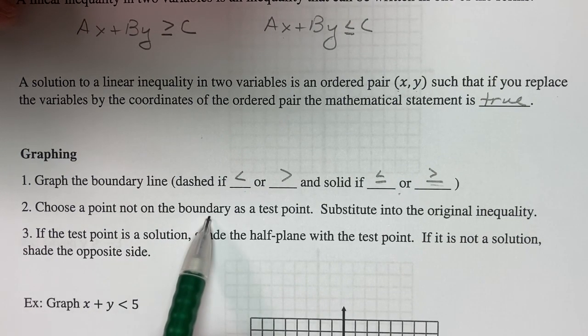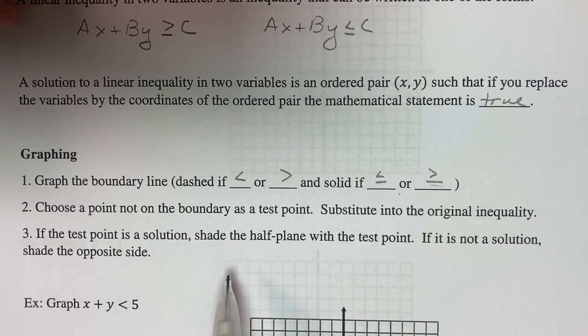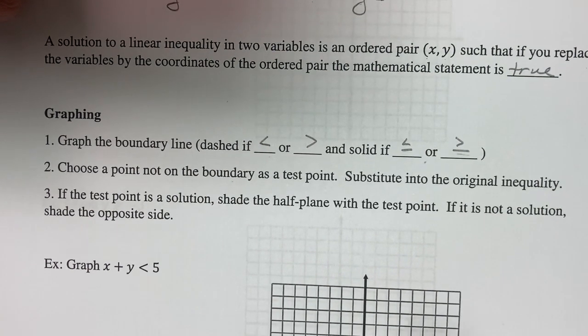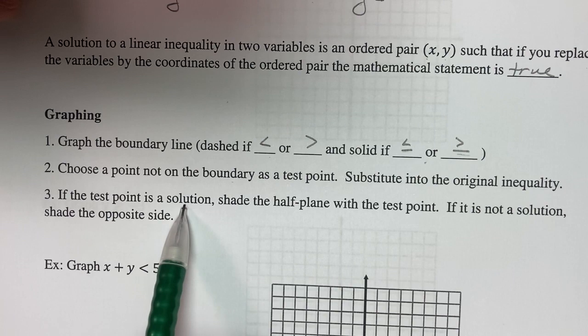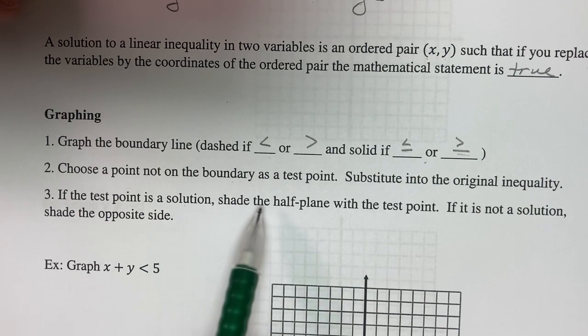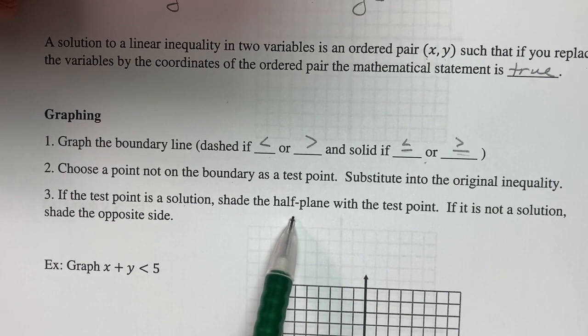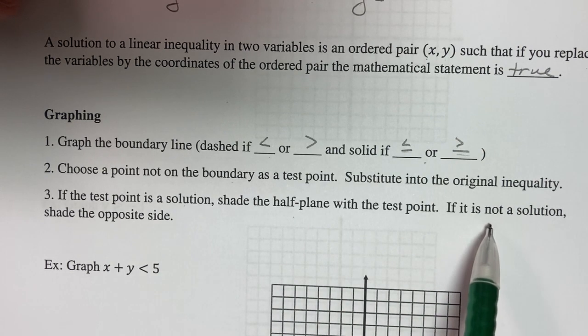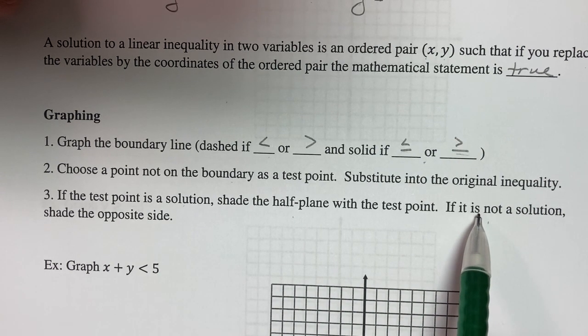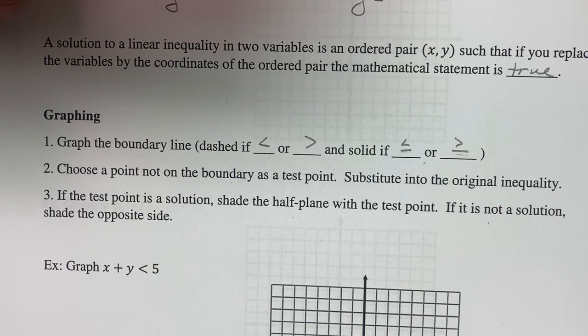Choose a point that's not on the boundary as a test point. Substitute that in. If the test point is a solution, so if you get a true statement, then you shade on that side of the line. If it is not a solution, in other words, you get a false statement, then you shade on the opposite side of the line. So here we go.